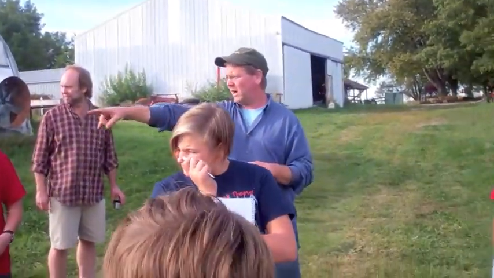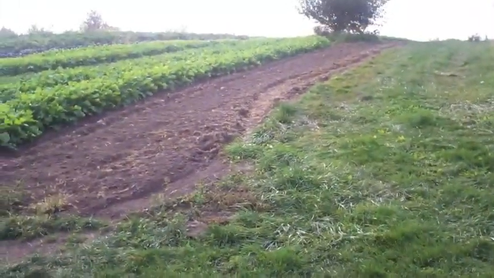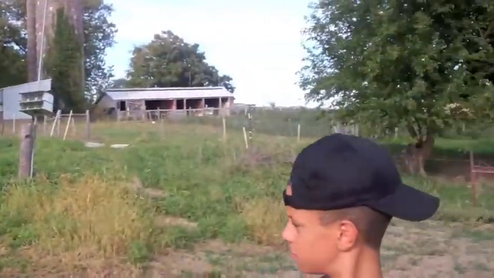This used to be squash and melons, and I just pulled that out earlier this week. I'm going to come in and put down oats, and it's just getting a little bit late in the season. Over here I can show you some stuff I planted.